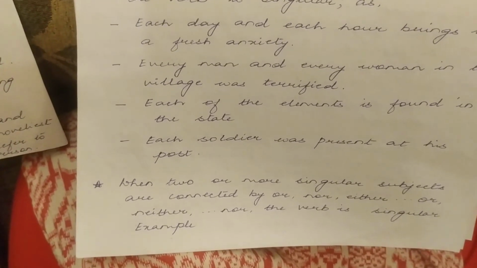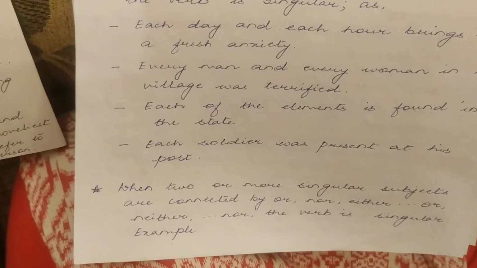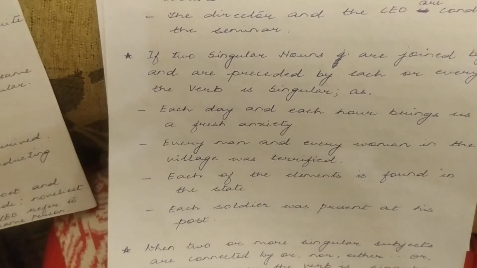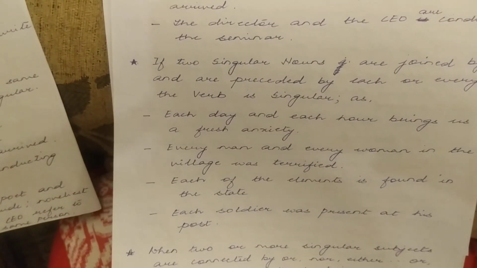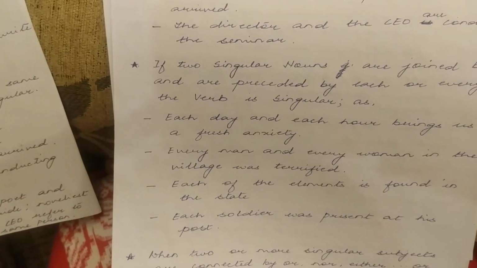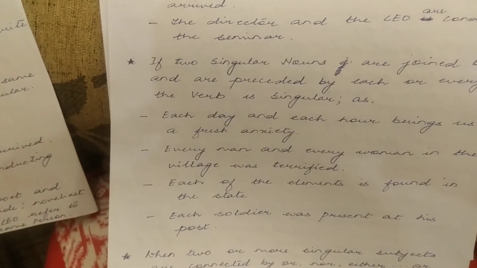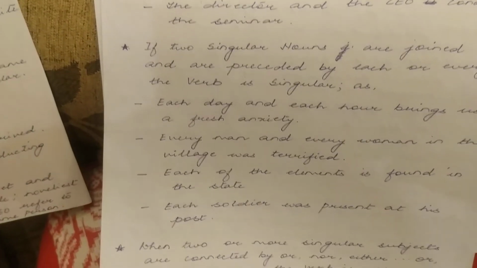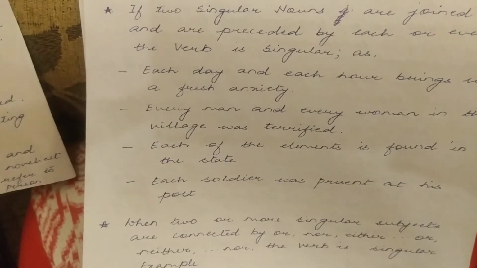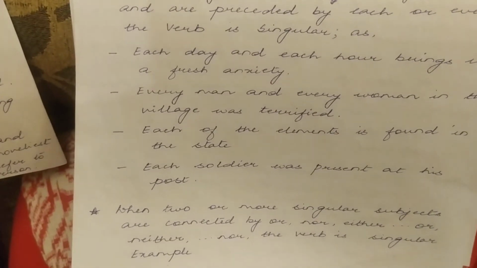Each soldier was present at his post. If you see in all these sentences, the singular nouns are joined by and, and each and every word is used in all these sentences. So in all these sentences, we have the singular verb which corresponds to it.